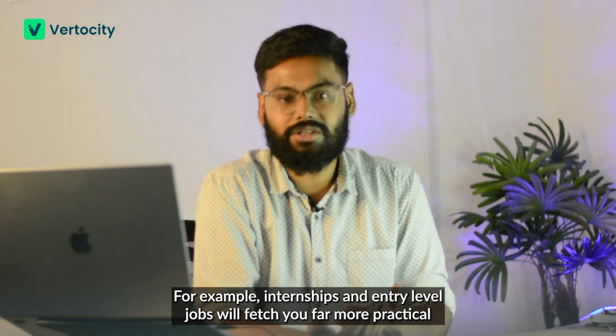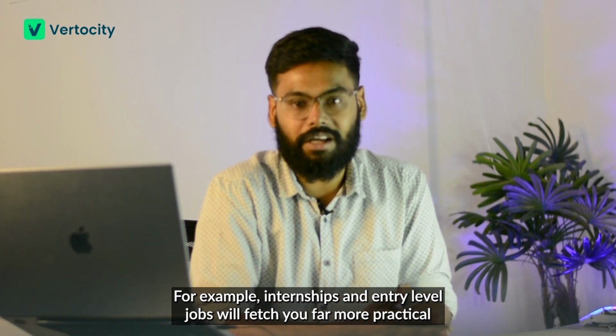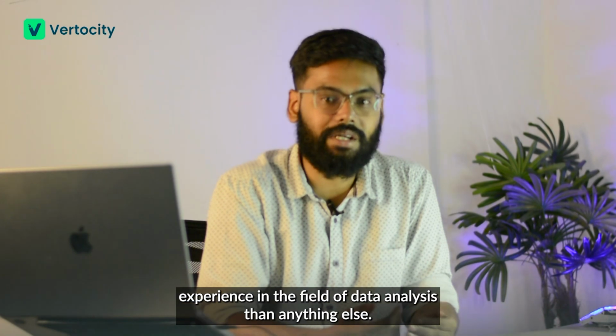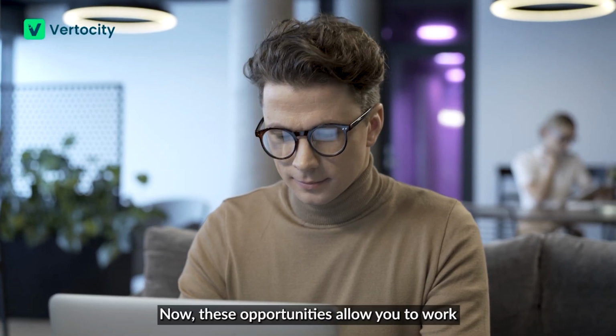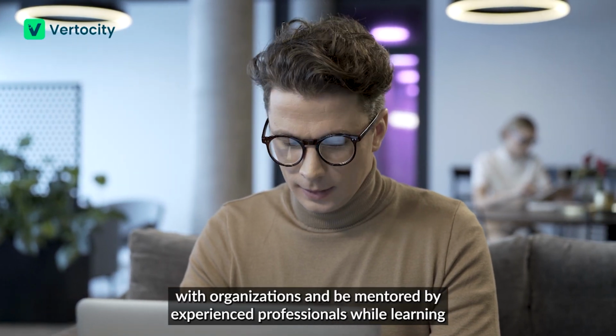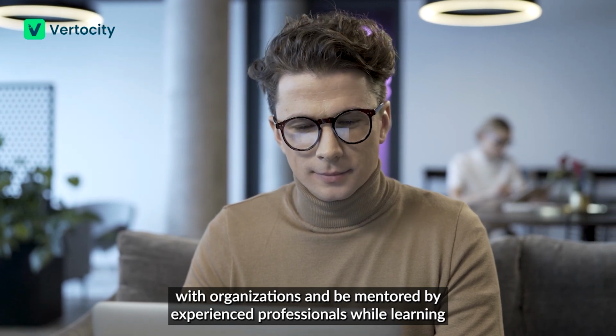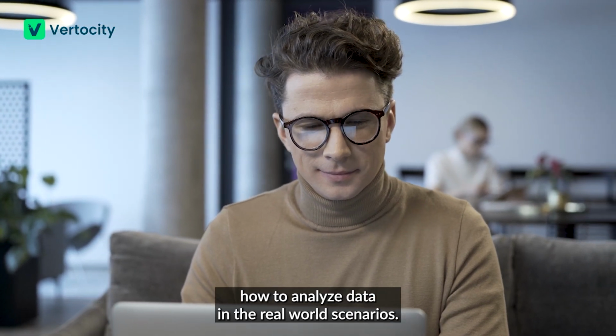For example, internships and entry-level jobs will fetch you far more practical experience in the field of data analysis than anything else. Now, these opportunities allow you to work with organizations and be mentored by experienced professionals while learning how to analyze data in real world scenarios.